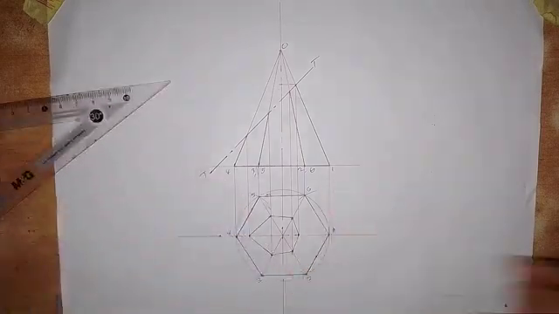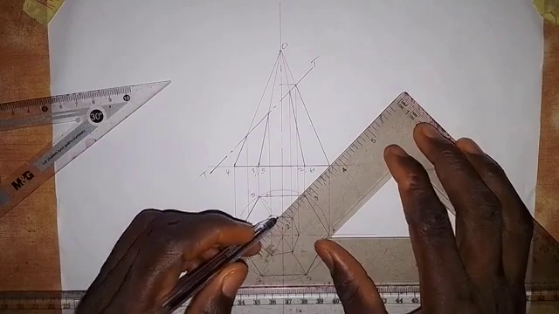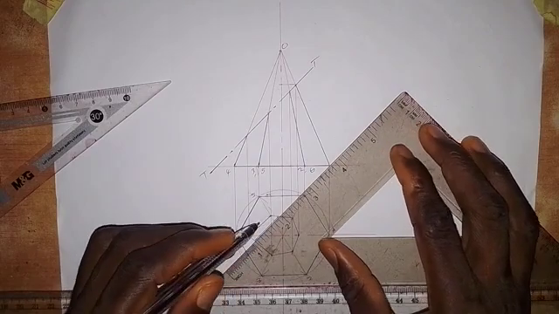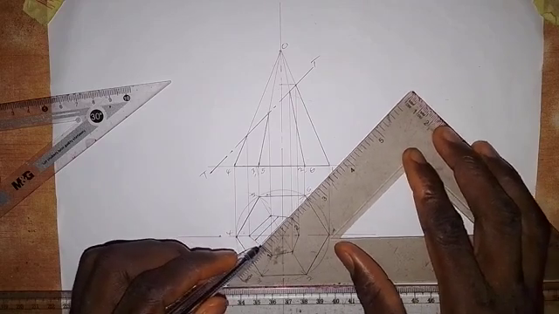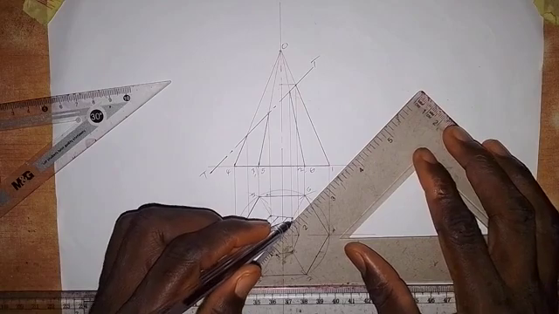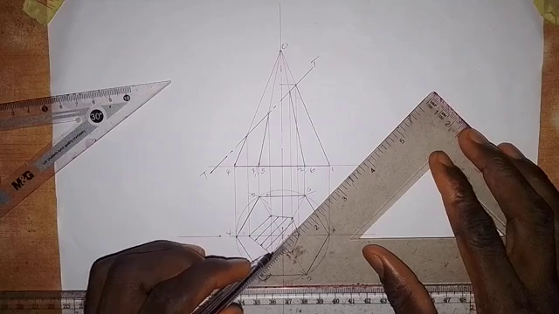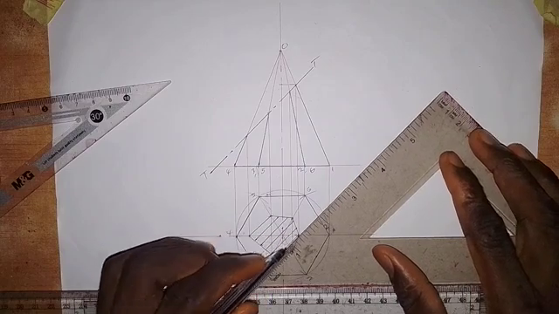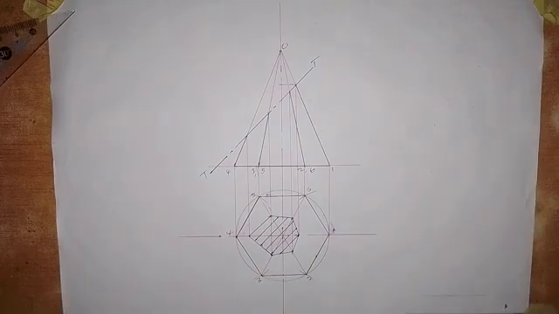Alright, so this will look rough, so we have to hash this surface, using the 45 degrees square. Alright, so we have hashed the surface, so this will be the complete plan.